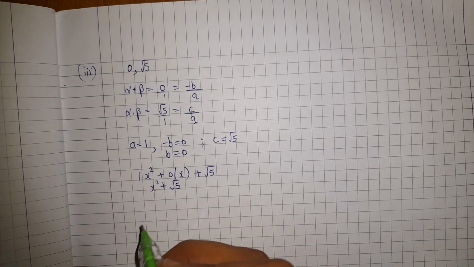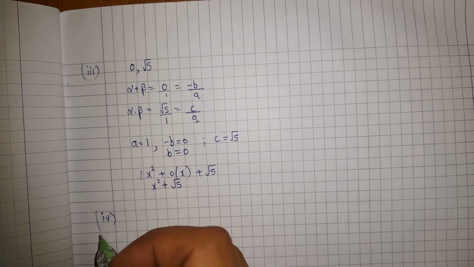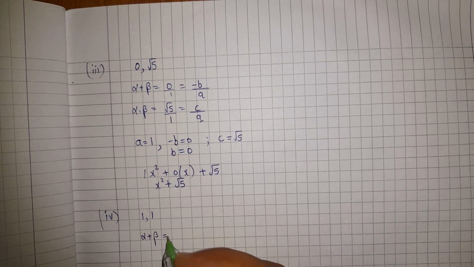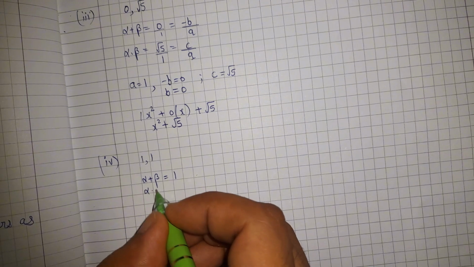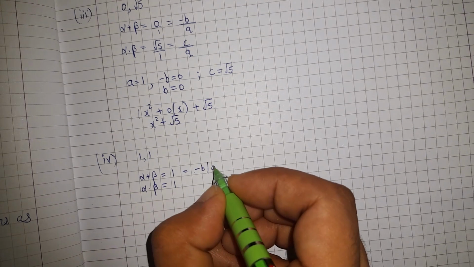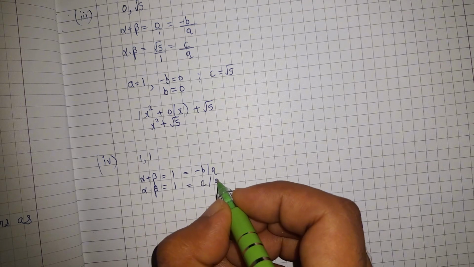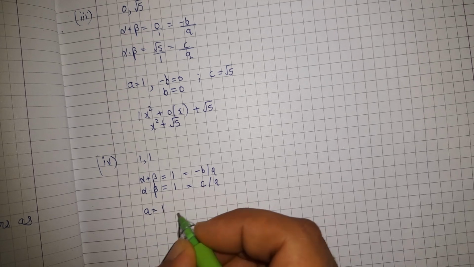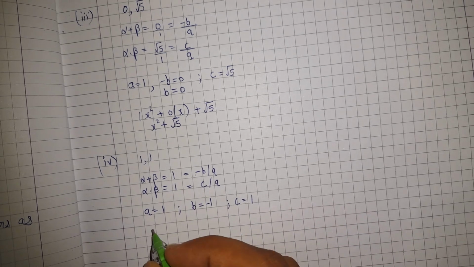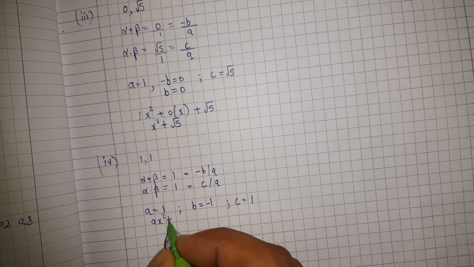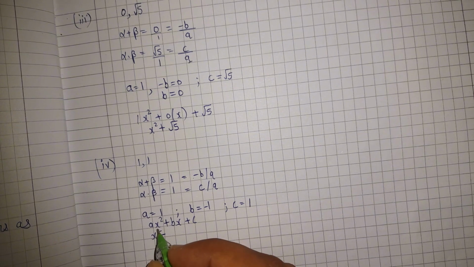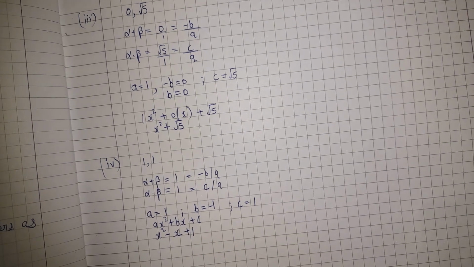Now question number 4th, sum of the zeros is equal to 1 and product of the zeros is equal to 1. Sum of the zeros is equal to minus b upon a. Product of the zeros is equal to c upon a. In this case, a is equal to 1, b is equal to minus 1, c is equal to 1. So our equation becomes ax square plus bx plus c, that is x square minus x plus 1.